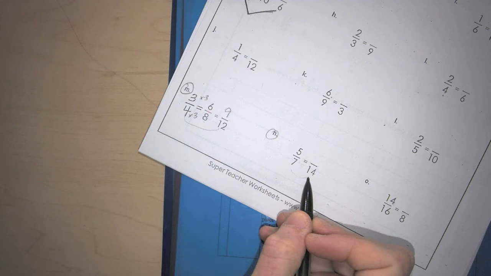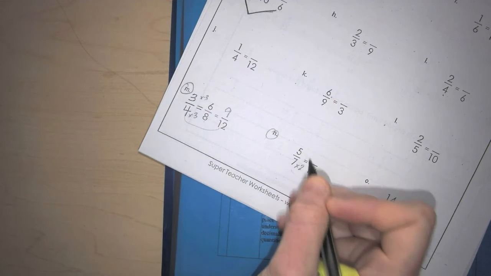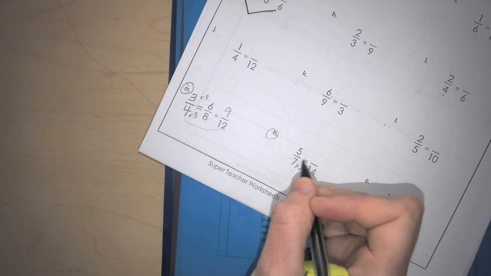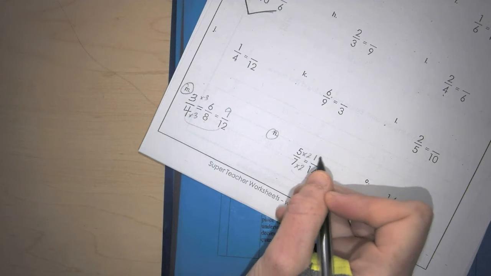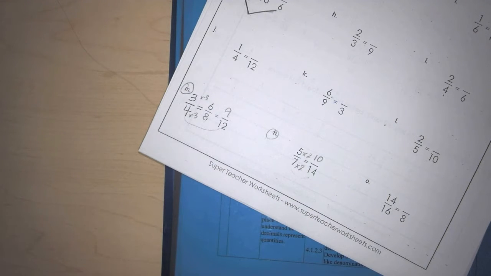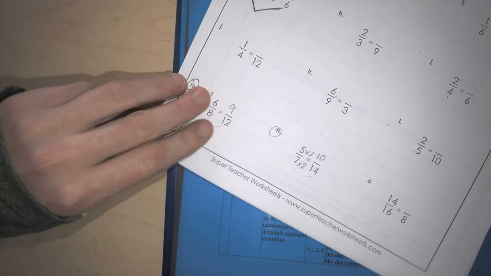7 times what? Yep, times 2. So whatever I do to the denominator, I'm doing to the numerator. 5 times 2 is 10. It's pretty much a review of yesterday. If you have any questions about it, get a hold of me.